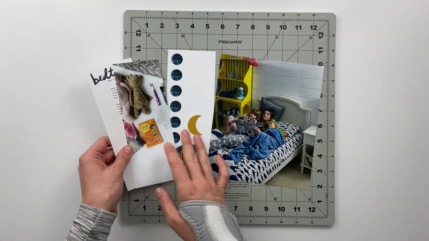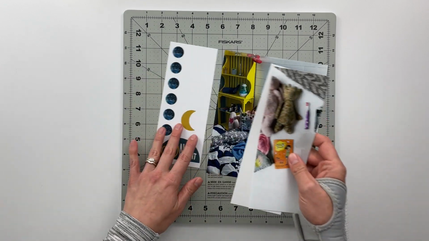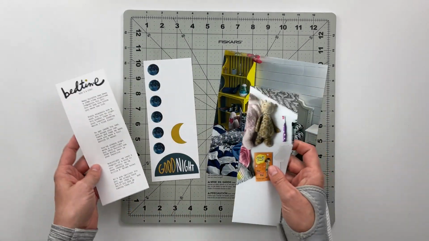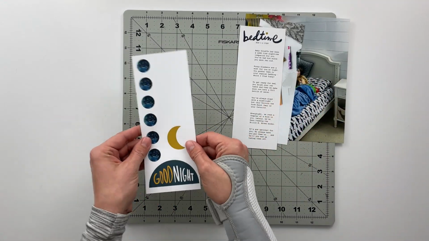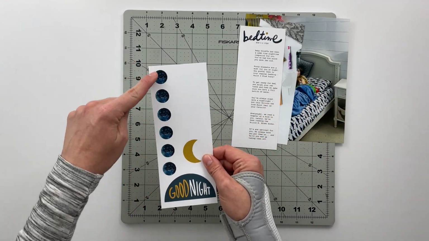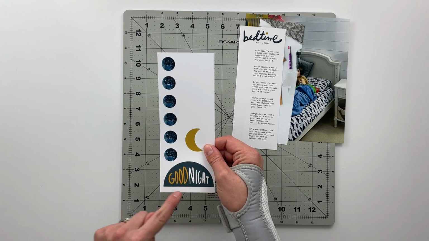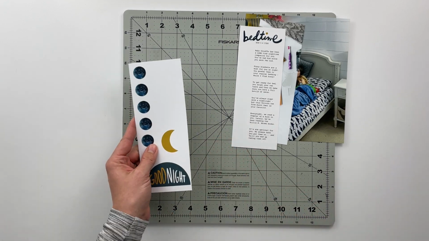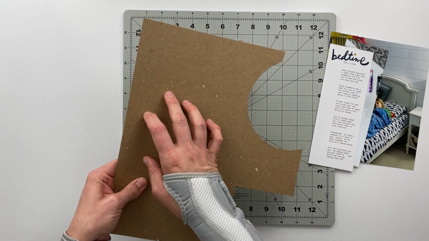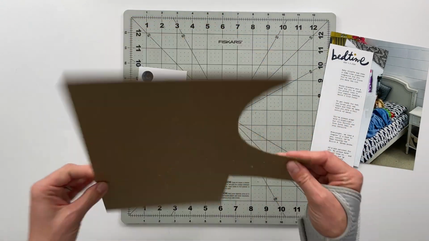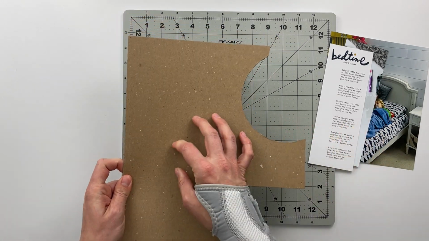All right, so now we're back over here at my craft table, and I am going to put you guys on fast forward here, but before I do, I just want to show you that what I'm planning to do with the circles here and this half circle and the moon is to actually turn them into chipboard pieces. So to do that, I have a piece of 12 by 12. I don't remember the thickness of this, but I'll link it down below.